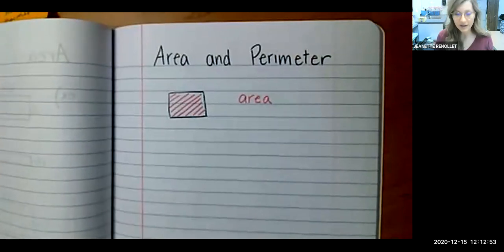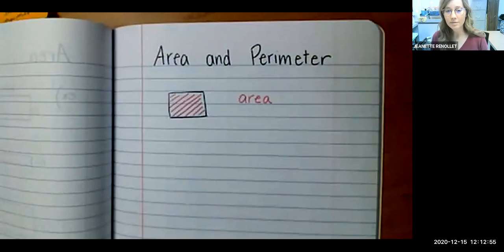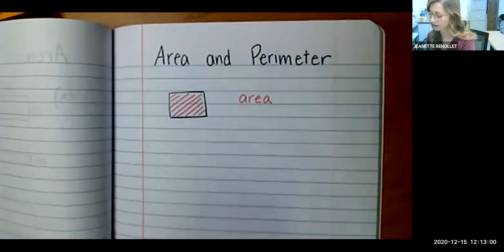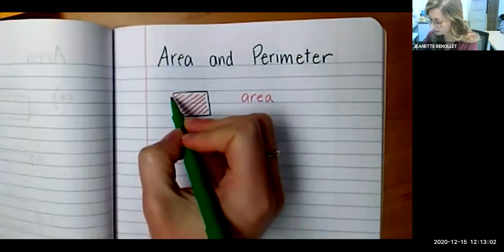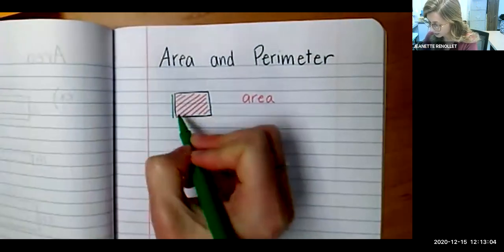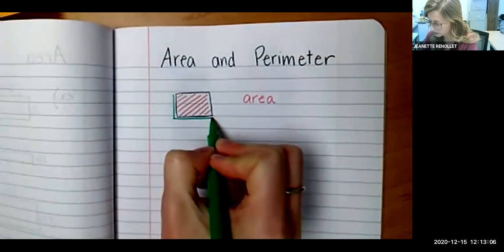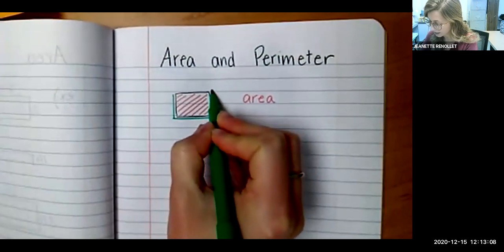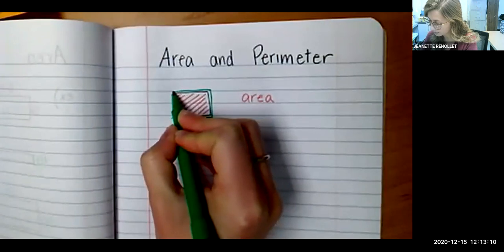So I'm going to compare that to the perimeter. The perimeter is the distance around. If I measure the length and width, the perimeter is the distance around the outside of the shape.